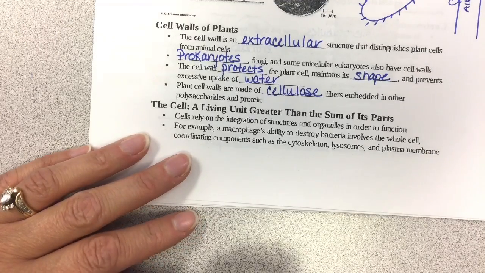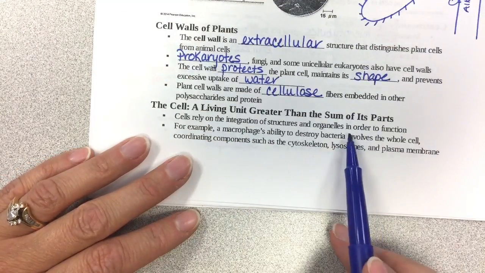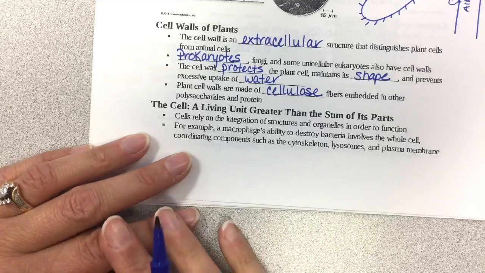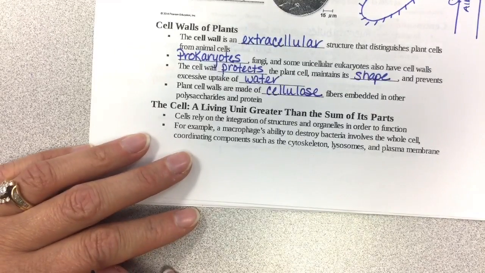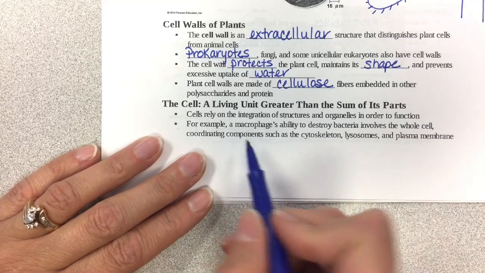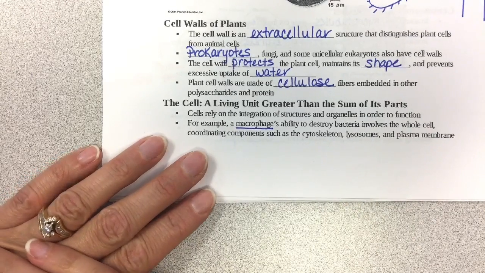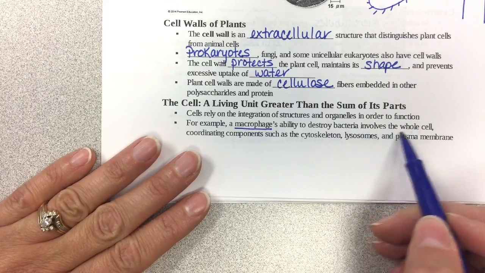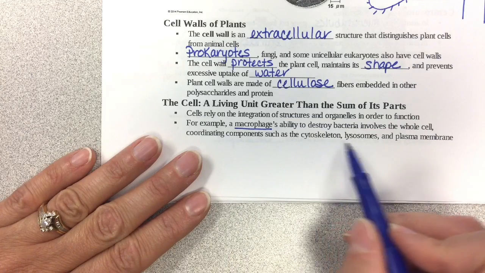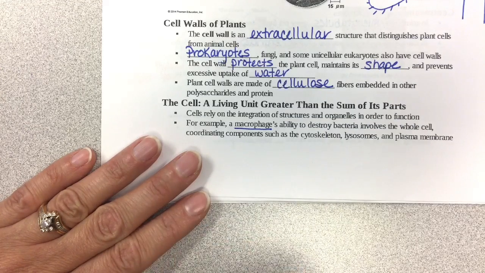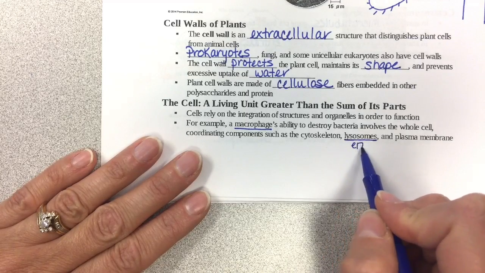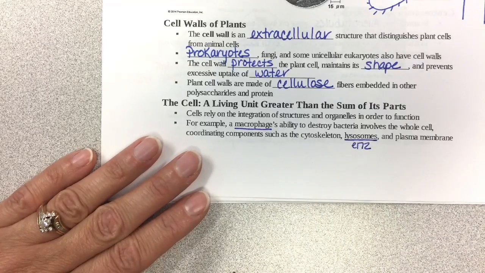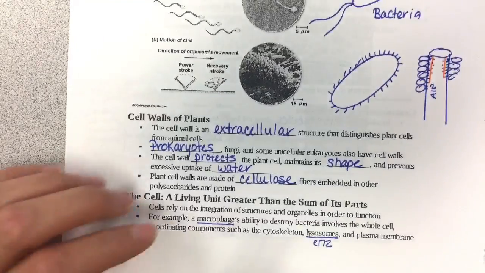All right, so therefore, cells rely on a whole bunch of organelles and structures in order to function, and if one of those organelles isn't functioning properly, the whole cell can be damaged. So, for example, a macrophage, this is a cell of your immune system that engulfs foreign particles like bacteria. Its ability to destroy bacteria involves the host cell coordinating the cytoplasm, cytoskeleton, lysosomes, and the plasma membrane. The lysosomes, remember, have enzymes that can fuse and kill off the bacteria that it engulfs. All right, and that is the cell.